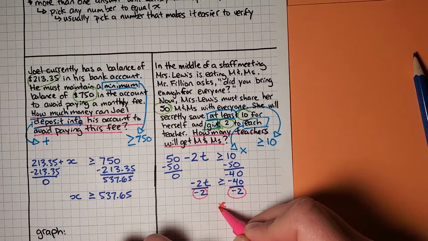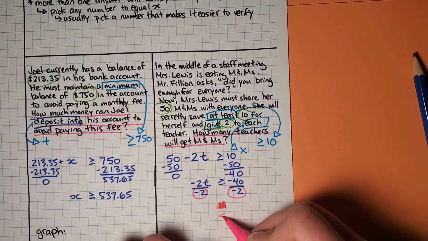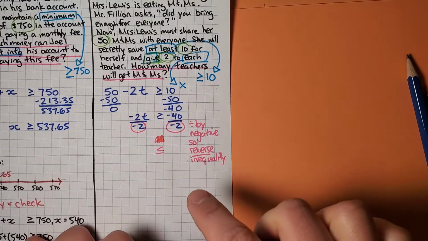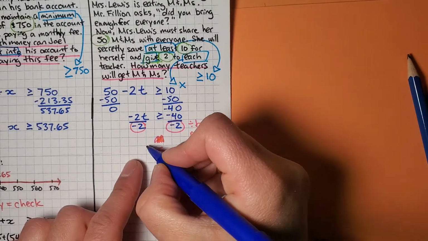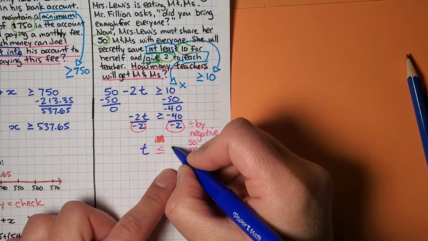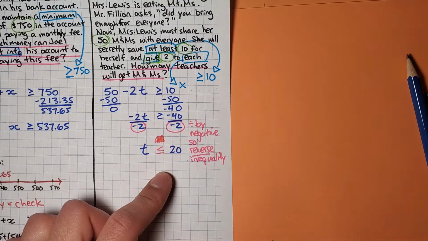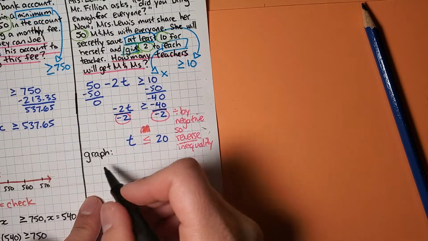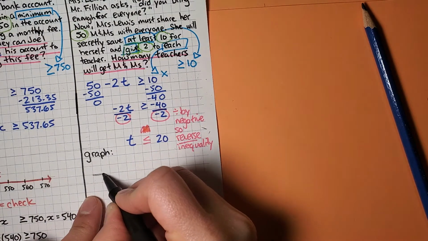So now it will be this way. So reverse the inequality, then solve. Those cancel out, left with t. This one, 40 divided by negative 2 is 20. So we will graph this inequality on a number line.